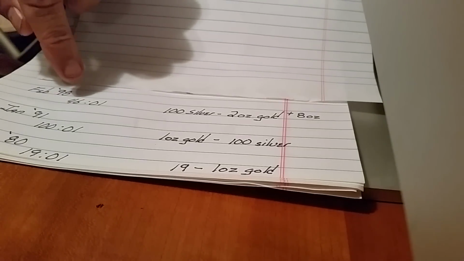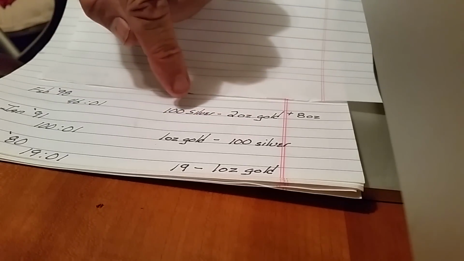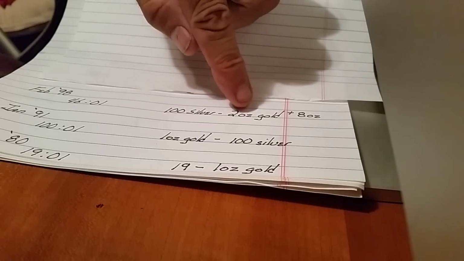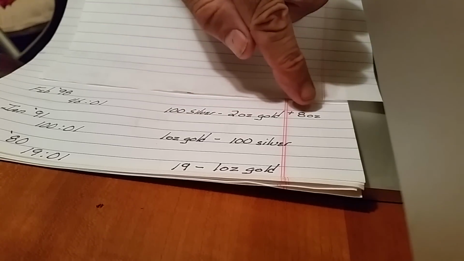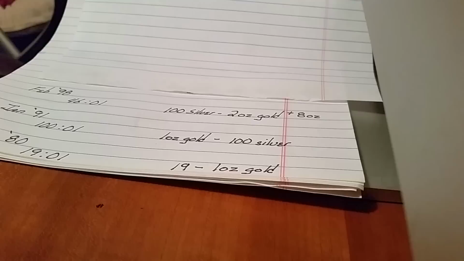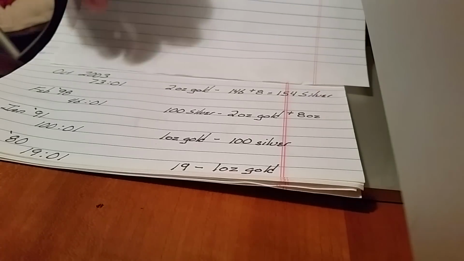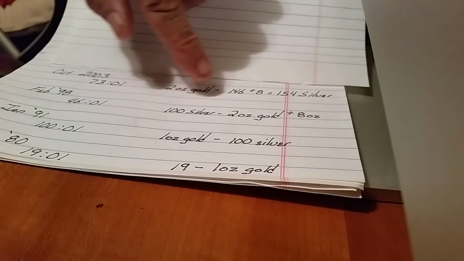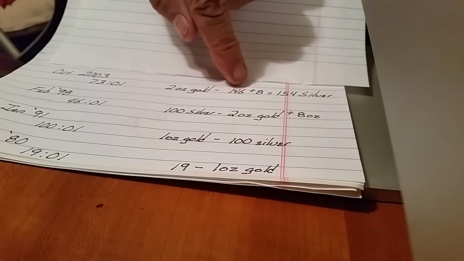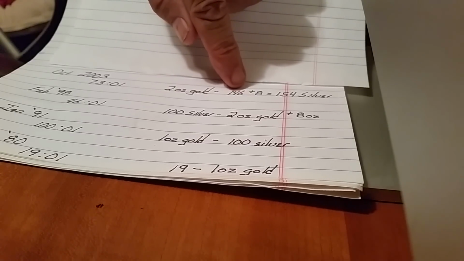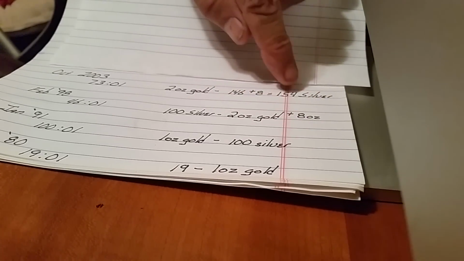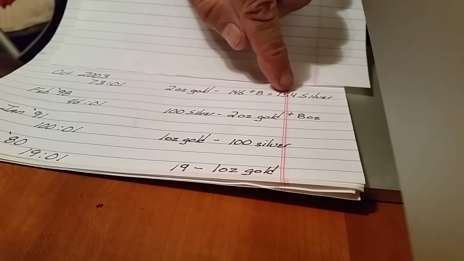In February of 98, you could have taken that 100 ounces of silver that you now have, and you could have traded it for 2 ounces of gold, and you would have still had 8 ounces of silver left over based on that ratio. In October of 2003, you could have then taken your 2 ounces of gold and traded it for 146 ounces of silver plus the 8 you had kept from that last transaction, giving you a total of 154 ounces of silver.